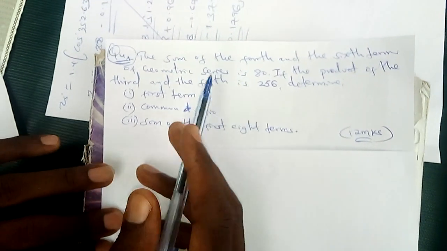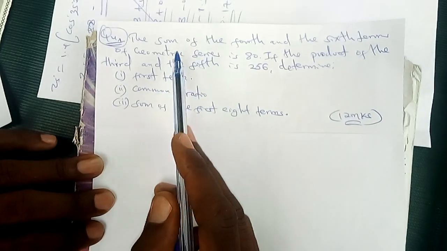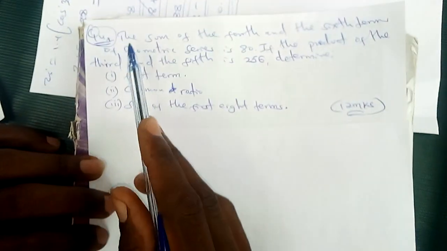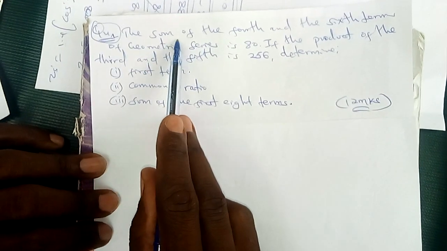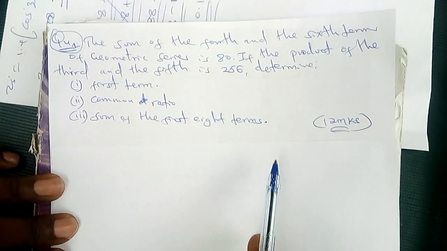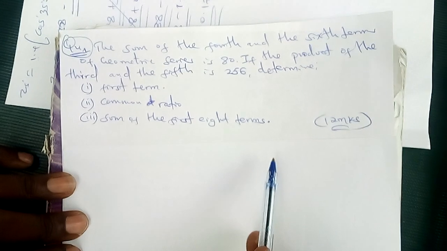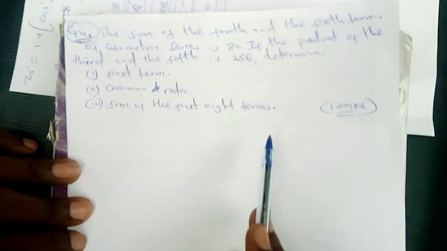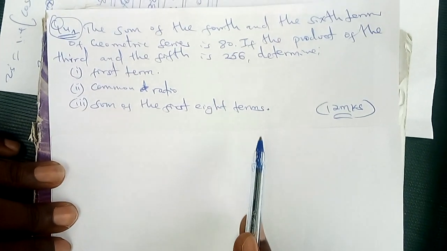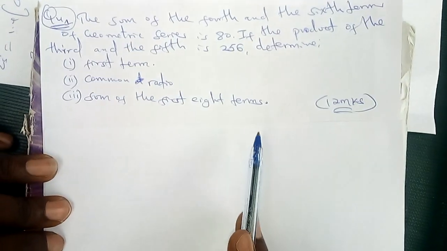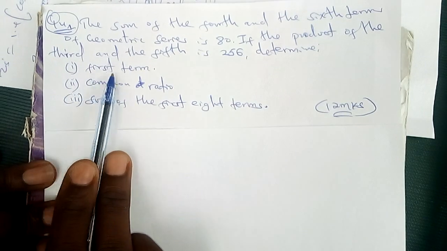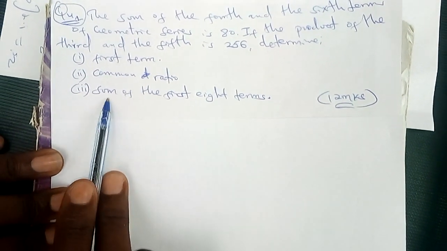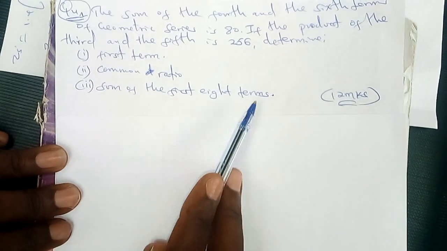And for our case, we have a question under sequence and series. The question says: the sum of the fourth and the sixth terms of a geometric series is 80, and the product of the third and the fifth is 256. Determine, Roman 1, the first term, Roman 2, the common ratio, and Roman 3, the sum of the first 8 terms.